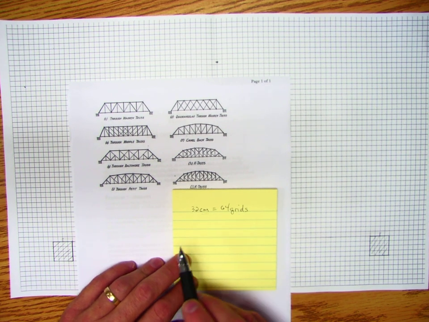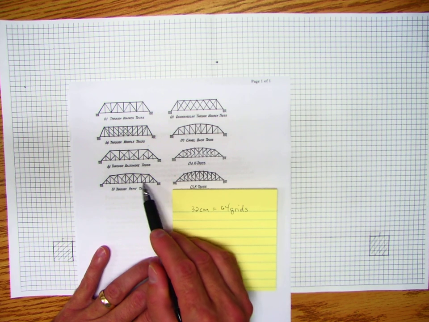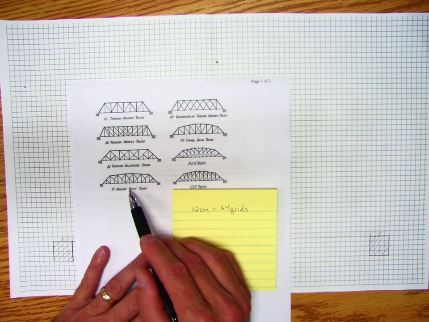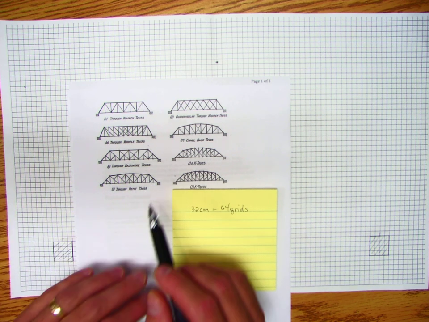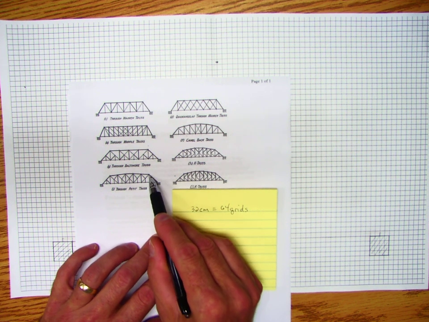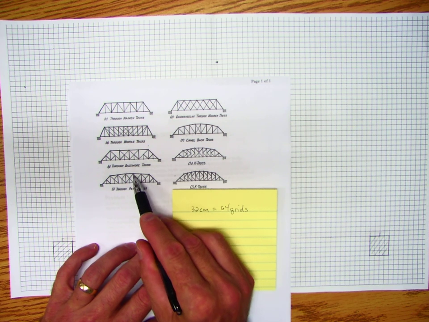Now, if mine is 32 centimeters and I have 64 grids, I need to divide this truss design up into workable modules or divisions.